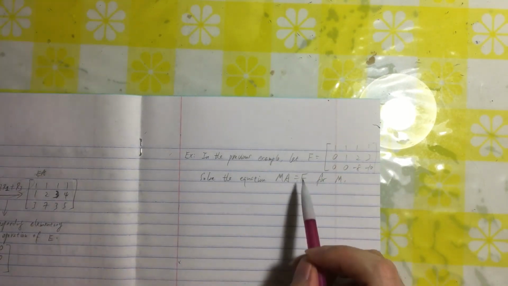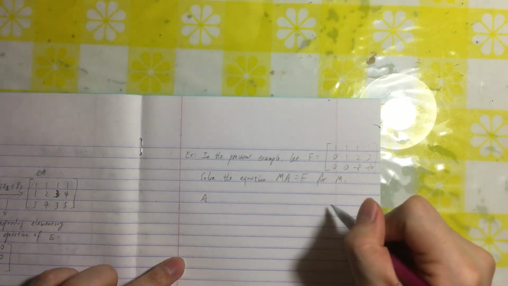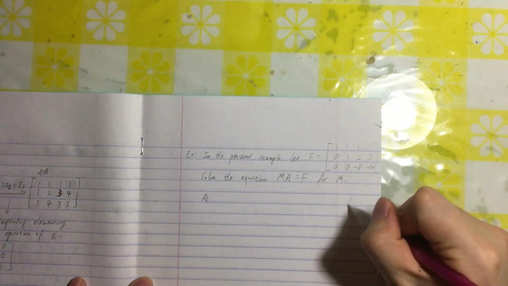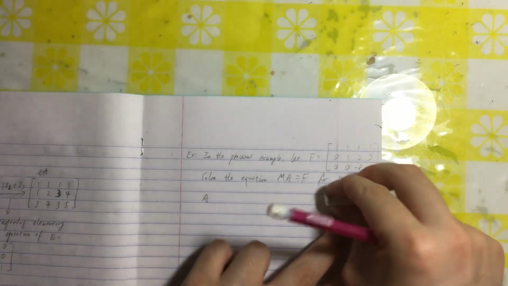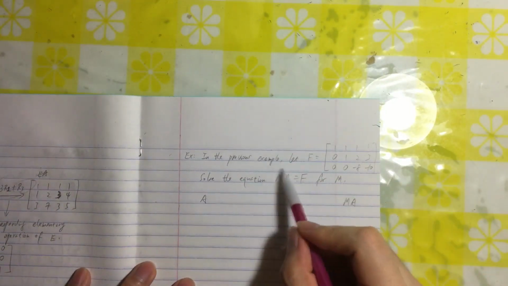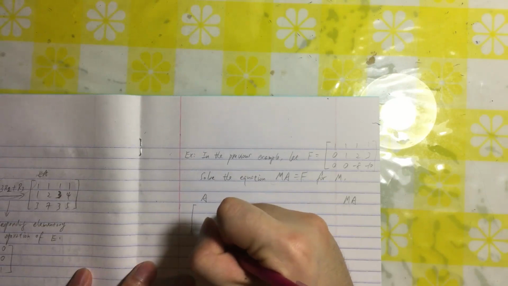So, in order to solve for M, let's compare matrix A and MA. What's matrix A here?